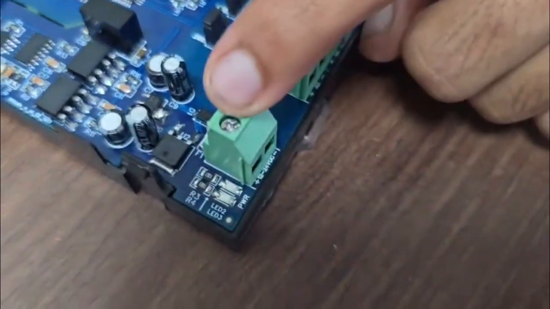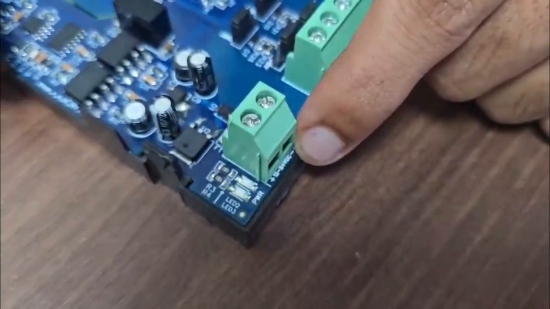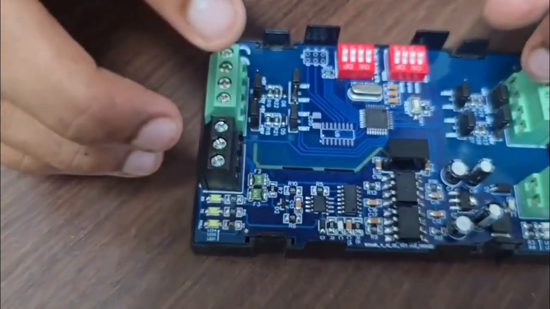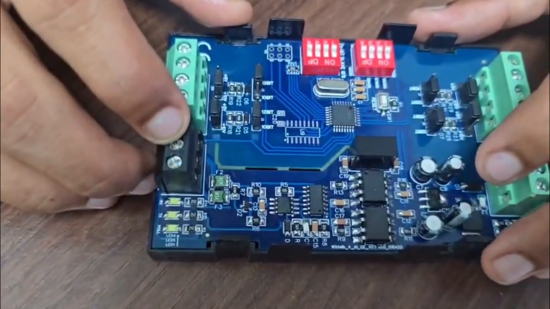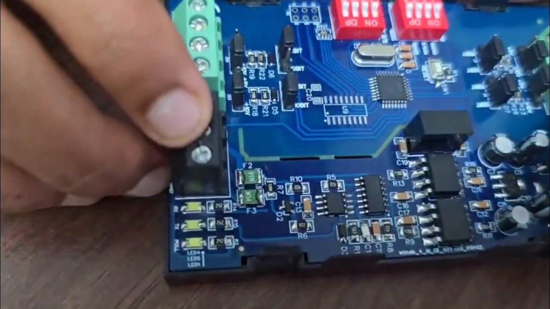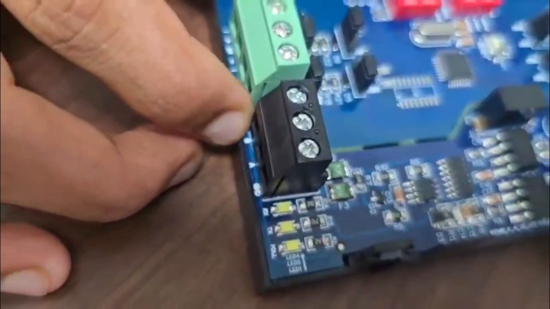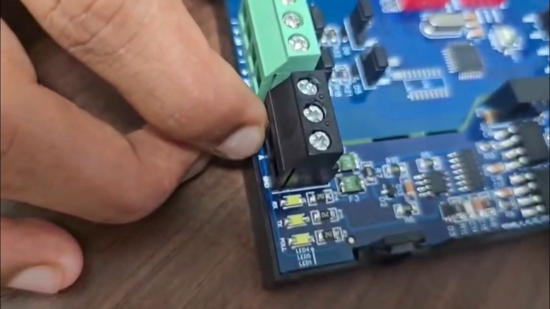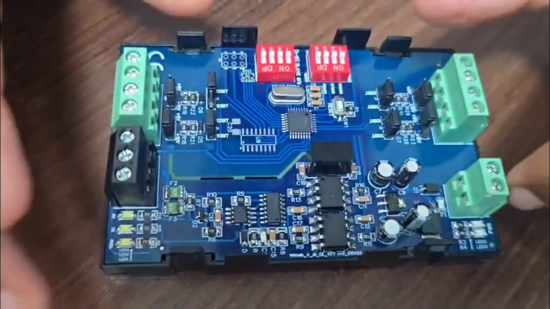This is the power supply part. Here we have the reference of positive and negative. This 4AI model supports the RS485 communication protocol. This is the RS485, and here we have the reference: B as negative, A as positive. So we can connect with the PC to get the data.